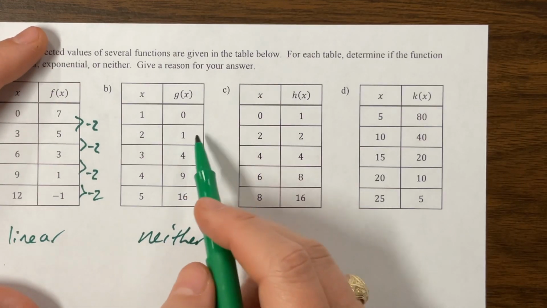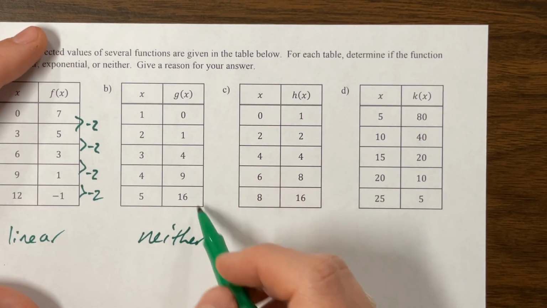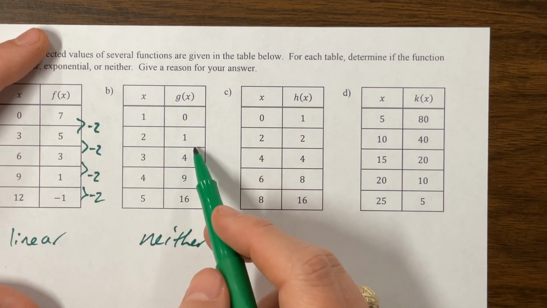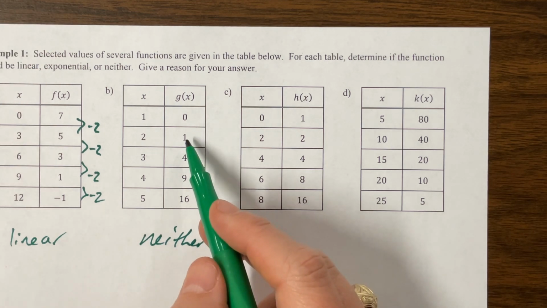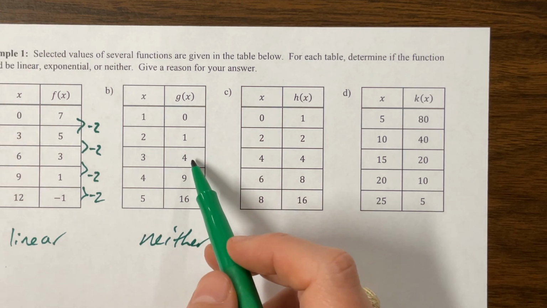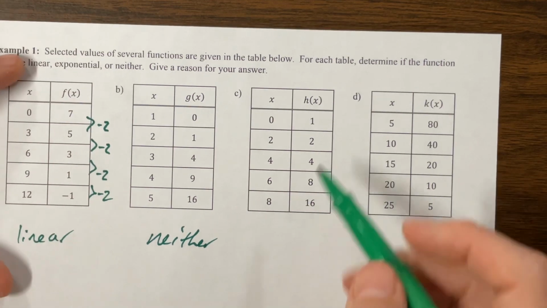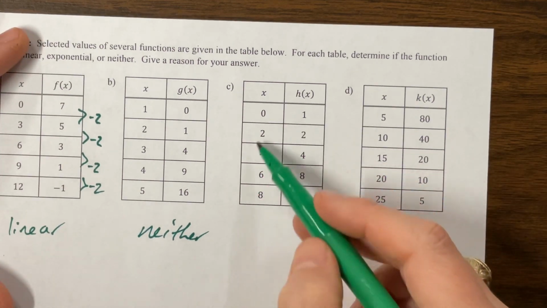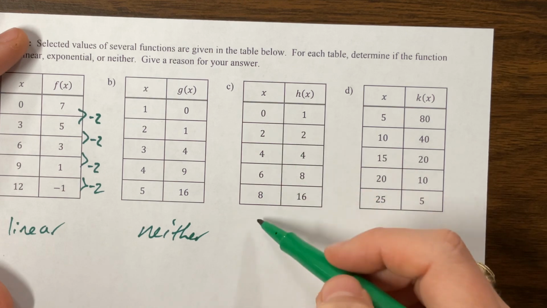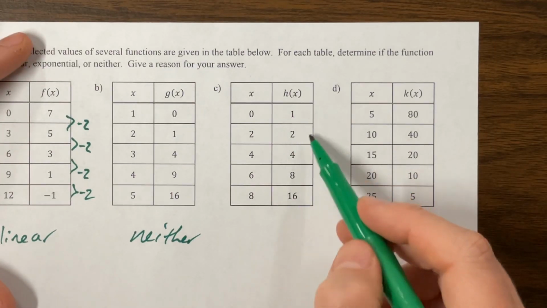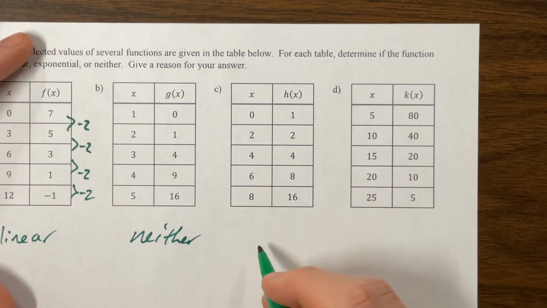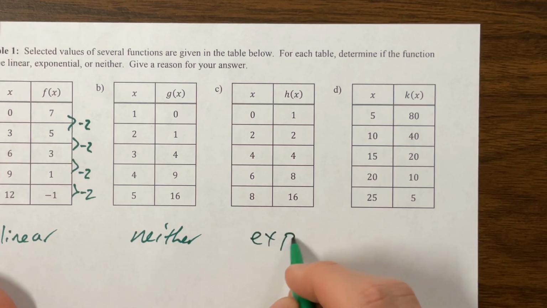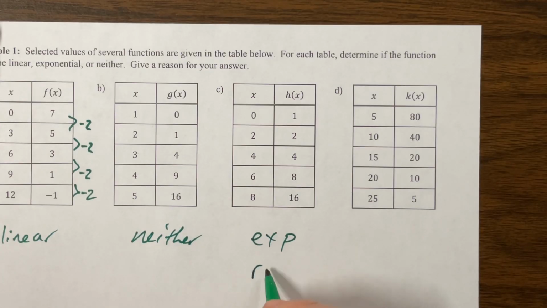Well, we added 1, we added 3, we added 5, we added 7. I multiplied by... well, you can't multiply 0 by anything to get to 1. I multiplied by 4, I multiplied by 9/4. Okay, no, that's annoying. On this one, once again, we have a constant difference among our x values. And then I multiply by 2, by 2, by 2, by 2. And so this is exponential, where your r value is equal to 2.